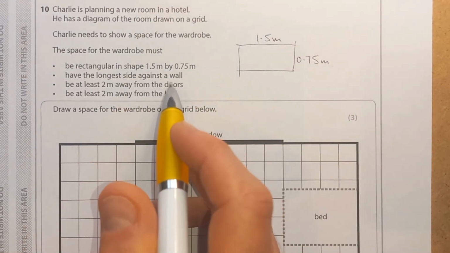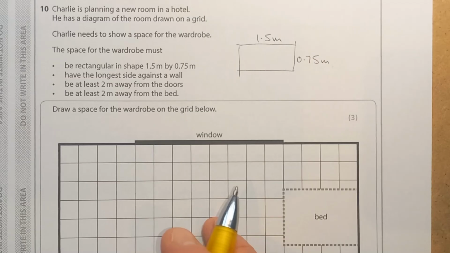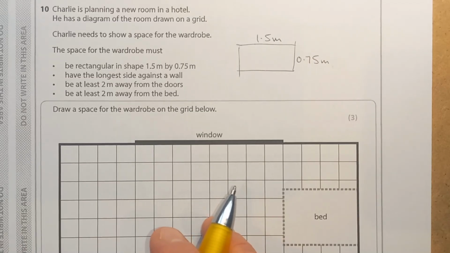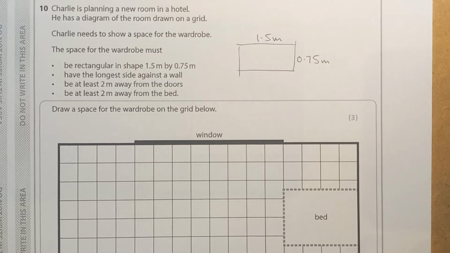Have the longest side against a wall. So this is the longest side. It's going to be against one of the walls. Be at least 2 metres away from the doors. Be at least 2 metres away from the bed. Draw a space for the wardrobe on the grid below.